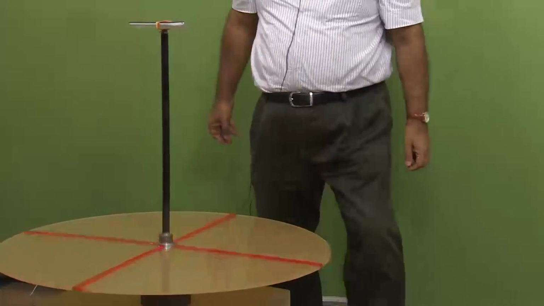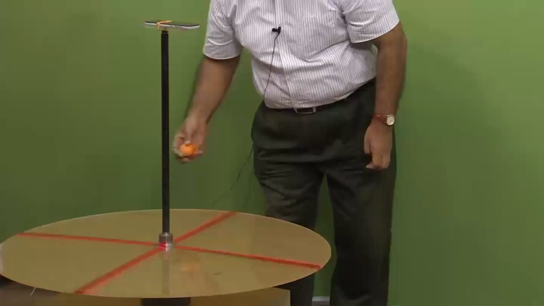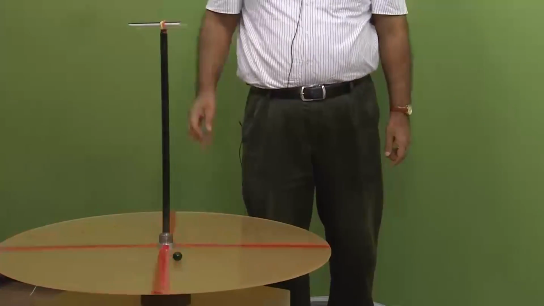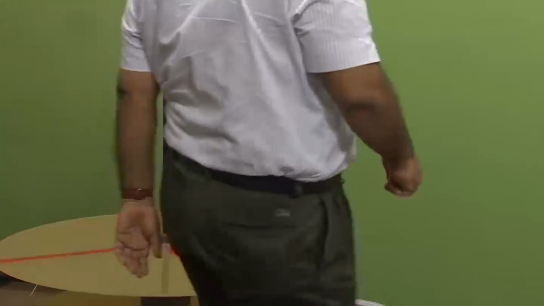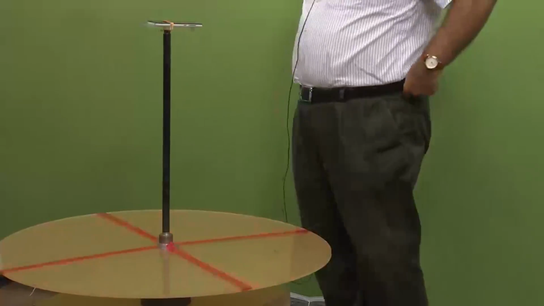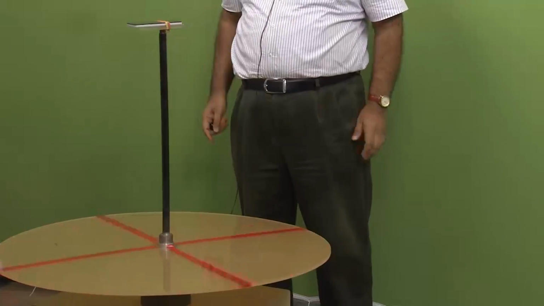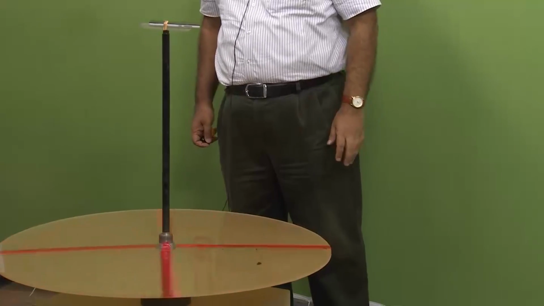Although the platform is rotating, the ball seen from the outside inertial frame is still moving in a straight path. Let me show it to you again. You see it has gone in a straight path. How does it look from the moving camera, the camera which is rotating with the platform?